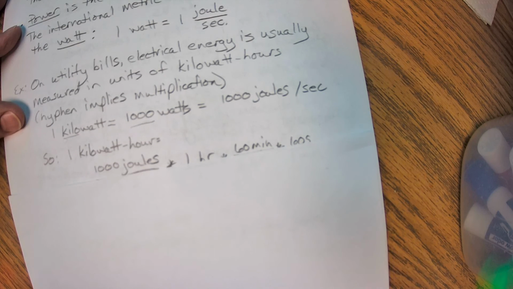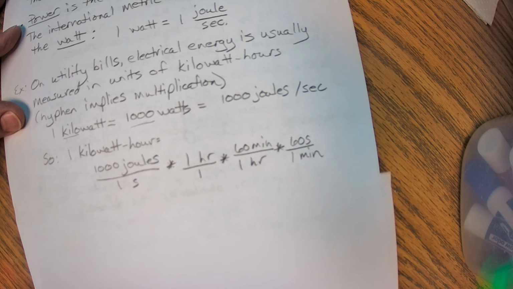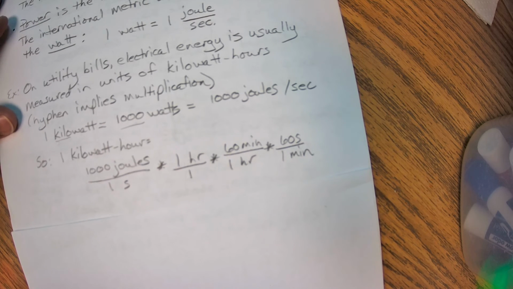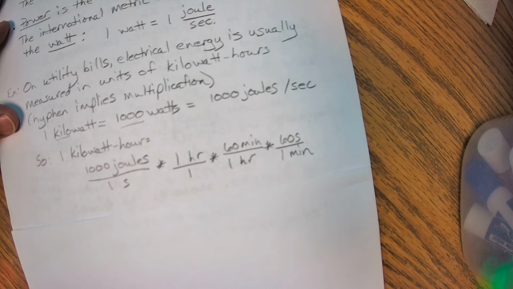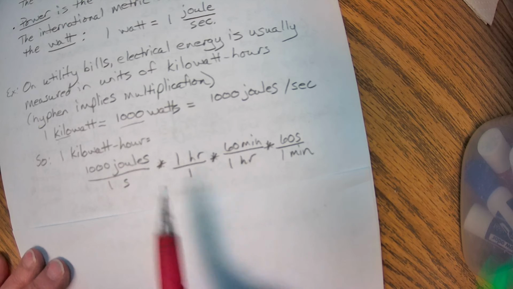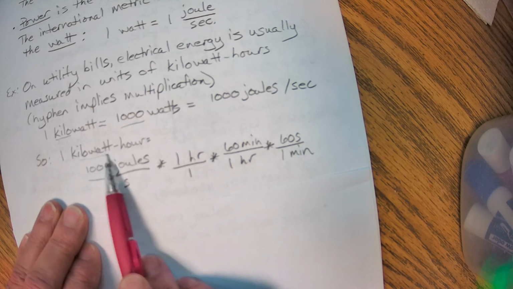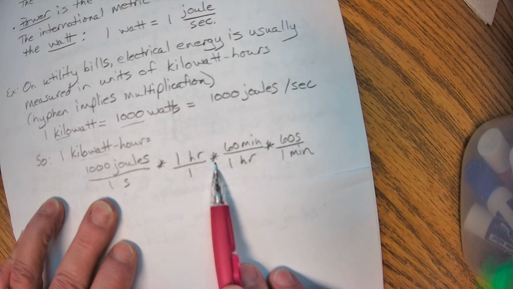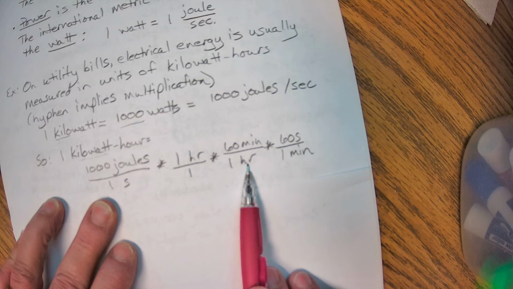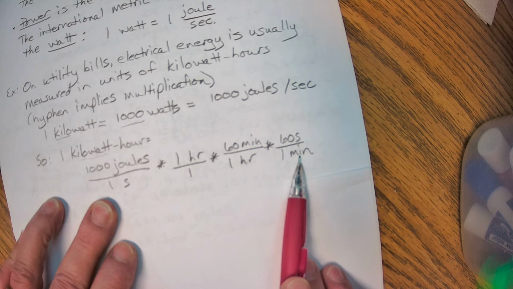So this is how we would do the conversion to find how many joules are in a kilowatt hour: 1,000 joules per second in a kilowatt times 1 hour times 60 minutes over 1 hour times 60 seconds over 1 minute.